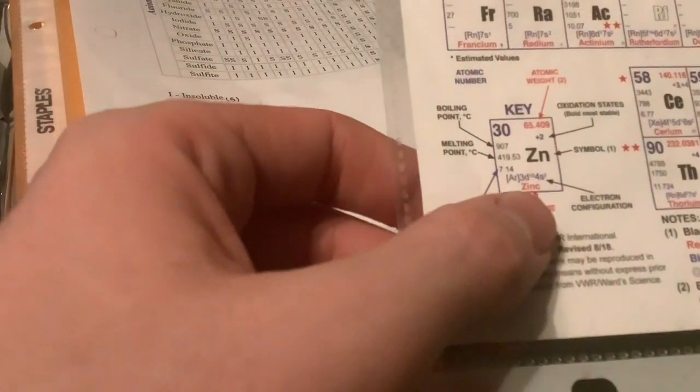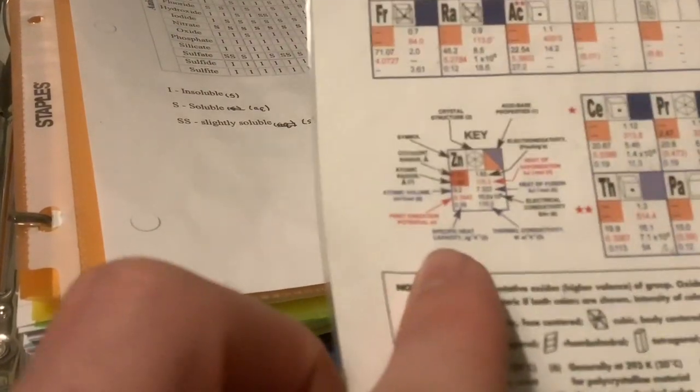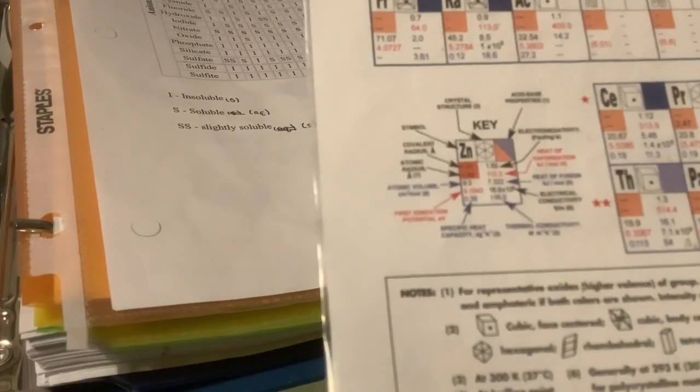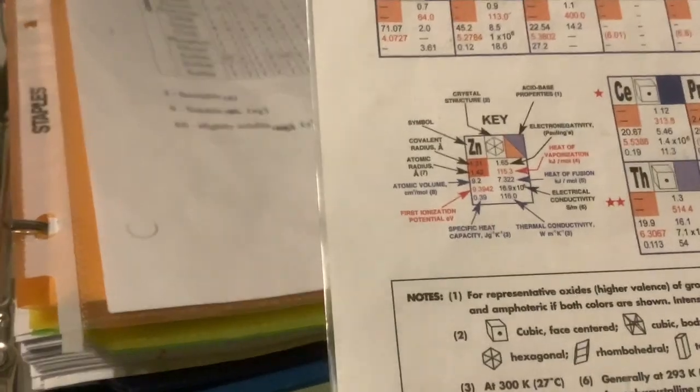Flip to the back, and it says it right there. The camera focus. That's back to the problem.